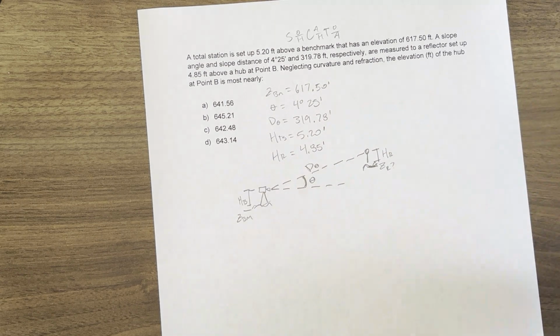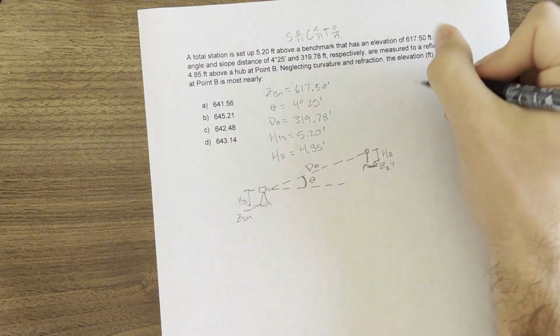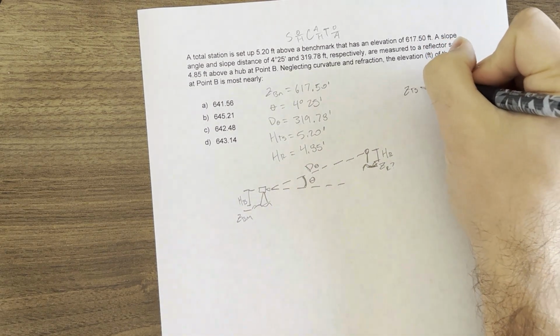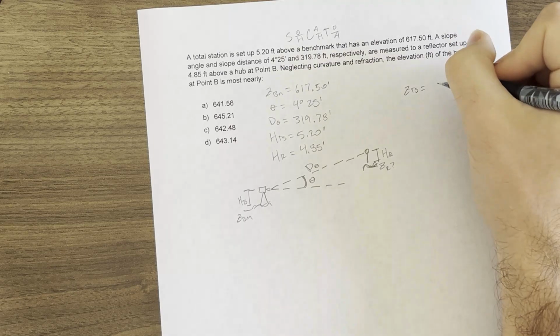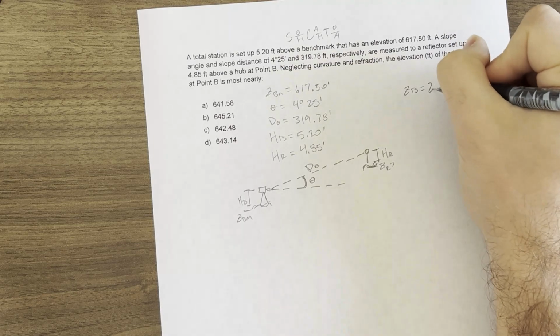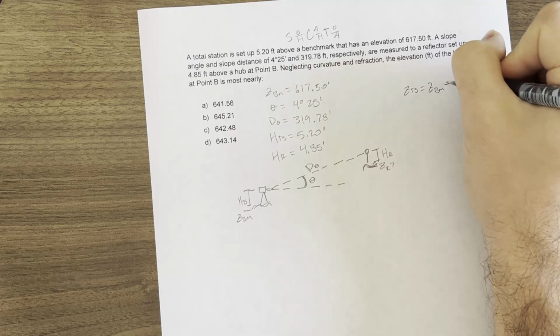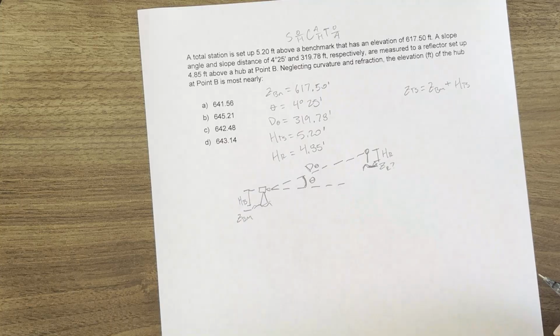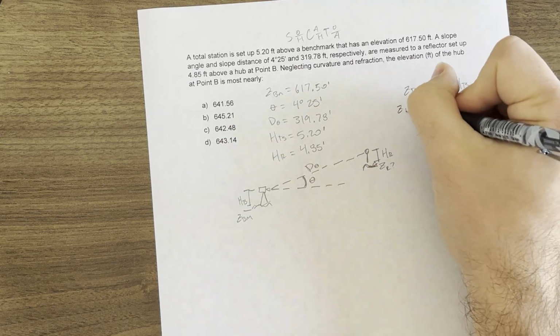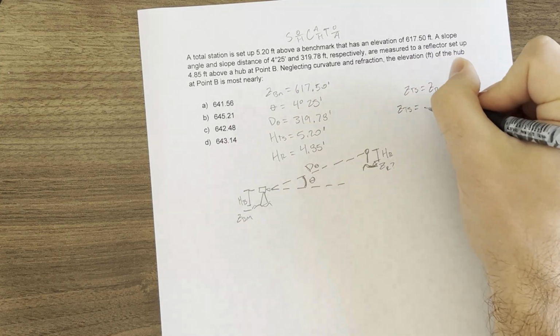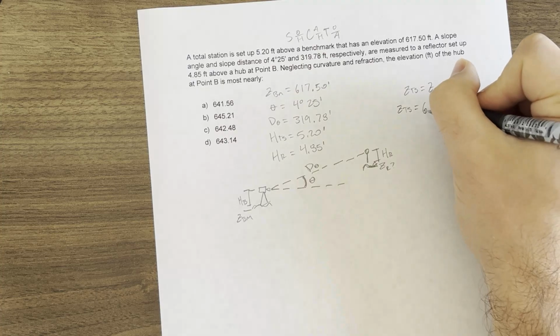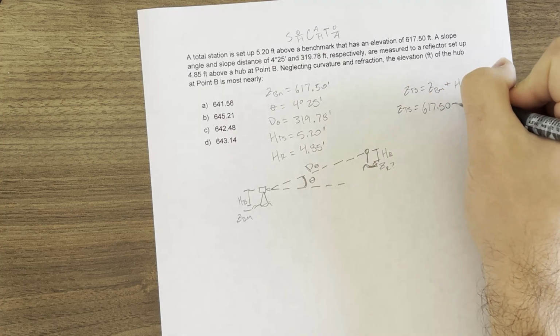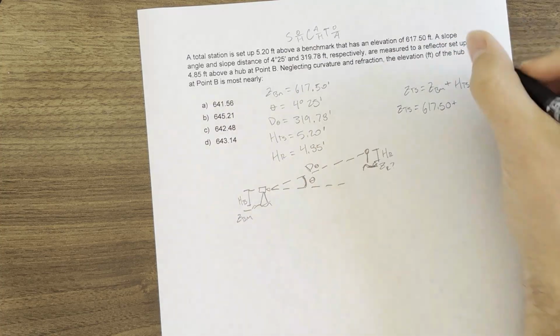We need the elevation of our total station here. So the elevation of the total station is equal to the elevation of the benchmark plus the height of the total station. So that is 617.50 plus 5.2.